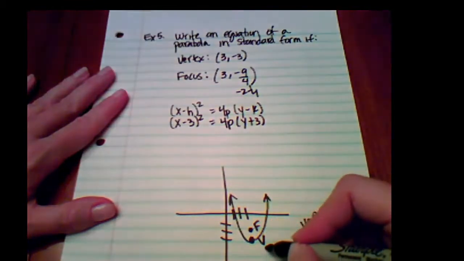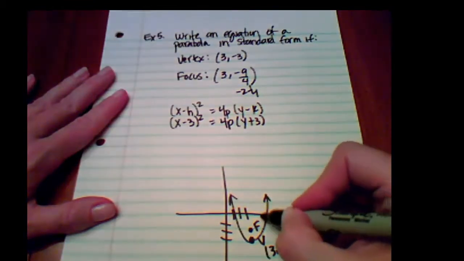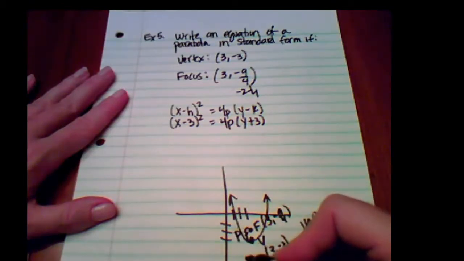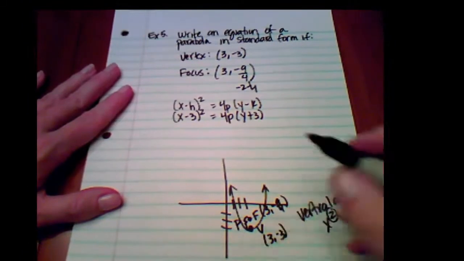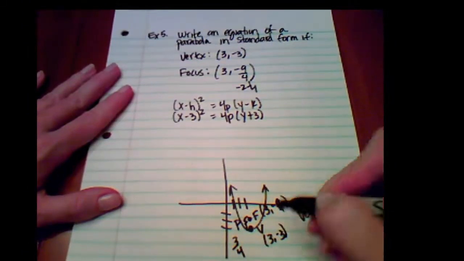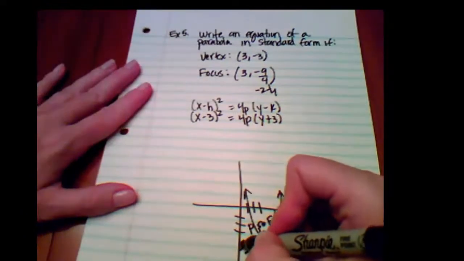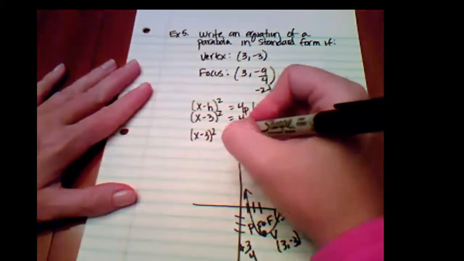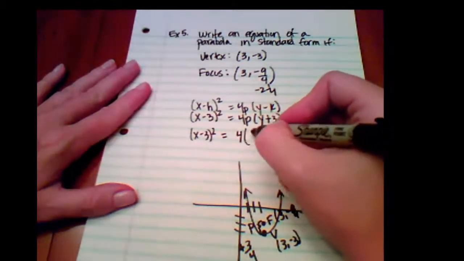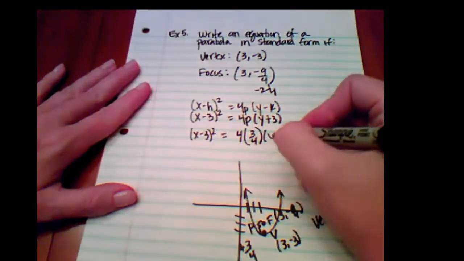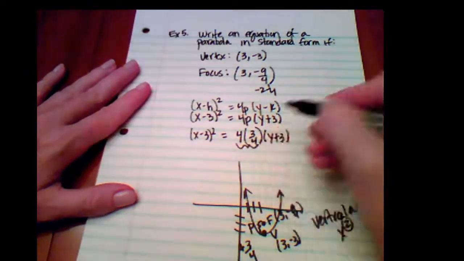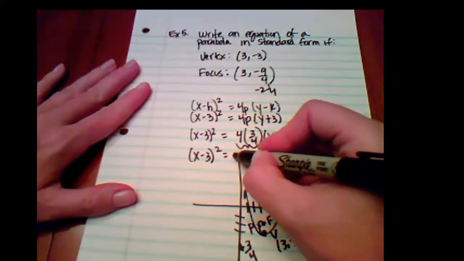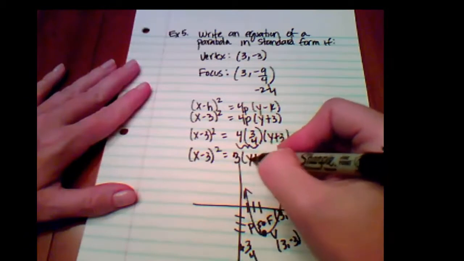Well, if my vertex was at (3, -3), and my focus was at (3, -9/4), then the difference between the two, or my p-value, was a difference of 3/4. It is going to be a positive value because this is opening up. So I have (x minus 3) squared is equal to 4 times 3/4 times (y plus 3). And when I simplify those values, I get my final equation of (x minus 3) squared equals 3 times (y plus 3).